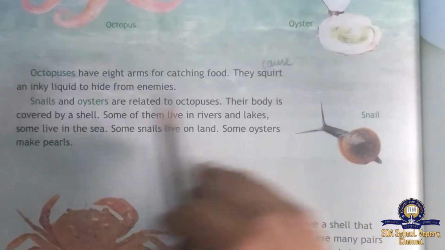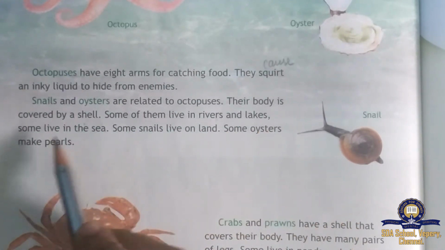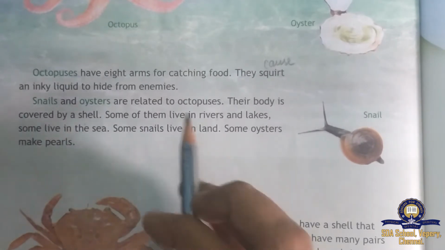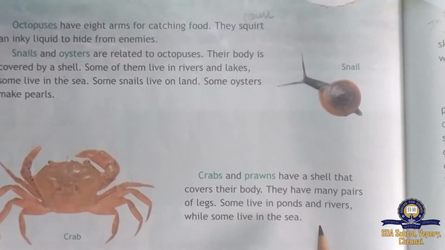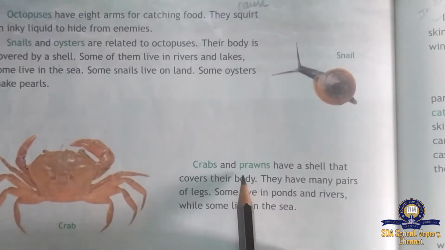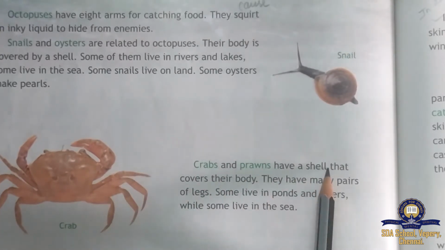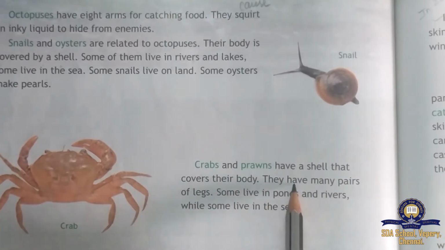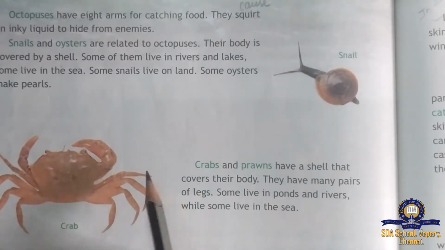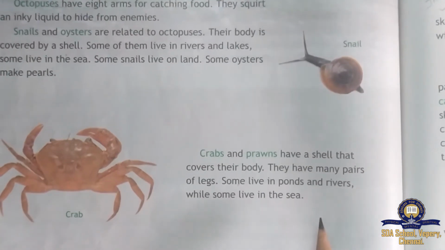Snails and oysters: their body is covered by a shell, and some of them live in rivers and lakes, some live in the sea, and some snails live on land. And next we move on to crabs and prawns. Crabs and prawns have a shell that covers their body. They have many pairs of legs. One pair means 2 legs. Some live in ponds, some live in rivers, and some live in the sea also.